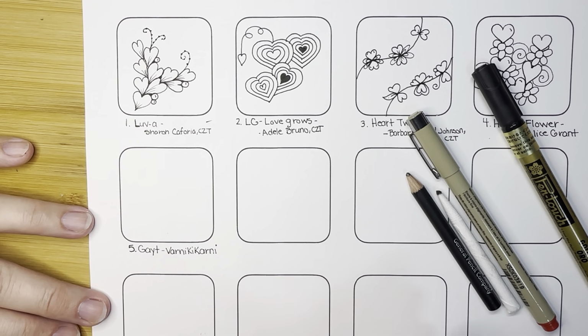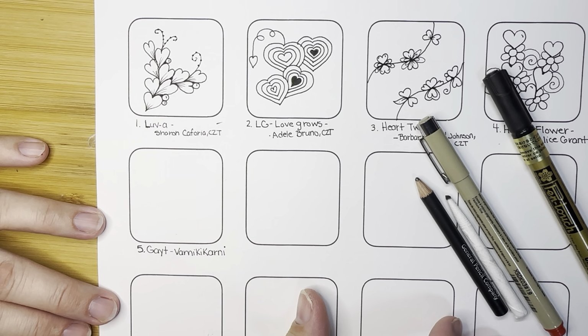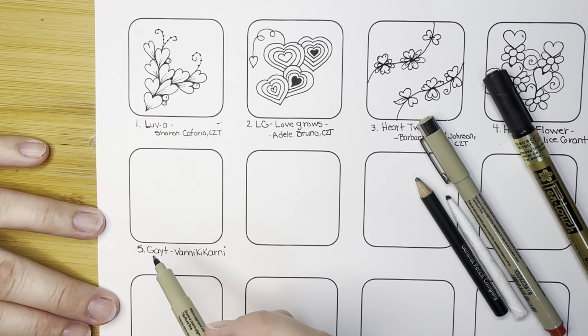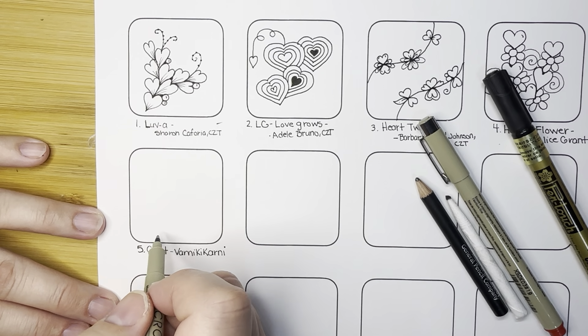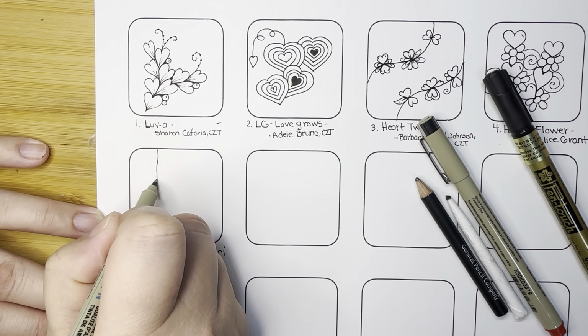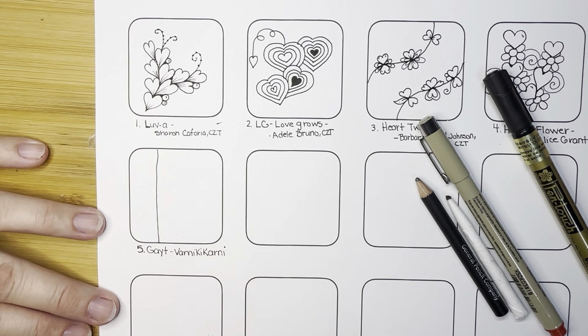Right, so this one is another one that can be used as kind of a cluster or as a border, okay? So I think I'm gonna do 2 examples of it here. So we're gonna put a line down here.